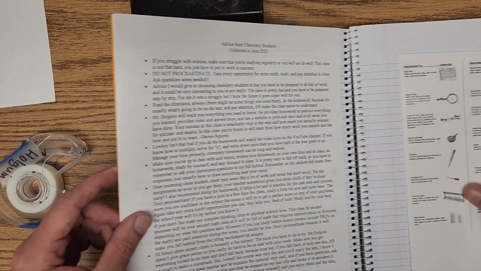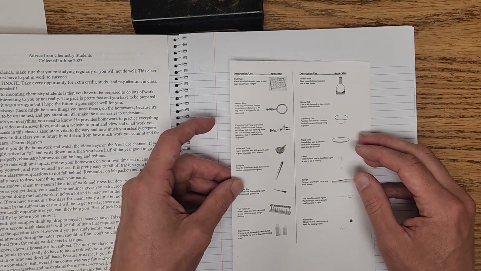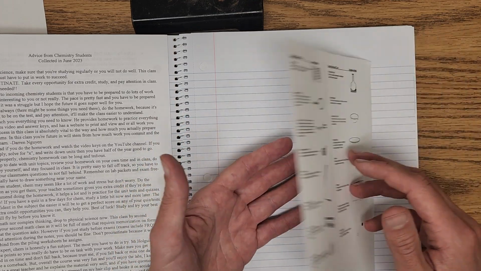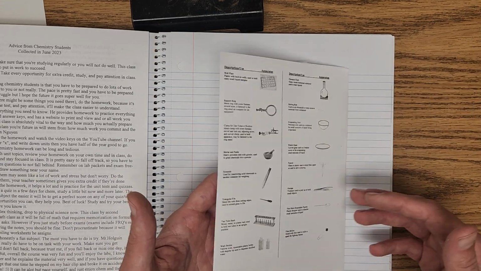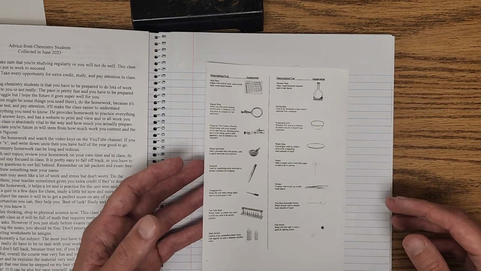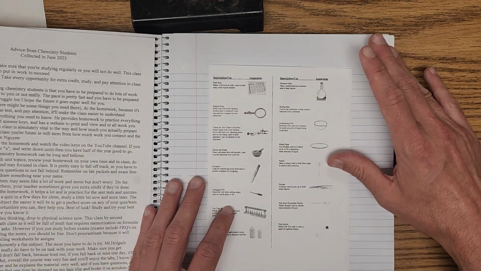Page 5 says equipment identification sheet. Some years you may get it as a single-sided full sheet, some years you may get it as a double-sided half sheet. This is the double-sided half sheet version. I put a piece of tape on the side so that I can flip it over and see both sides. If you get a single-sided full sheet, you can fold it to make it look like this.